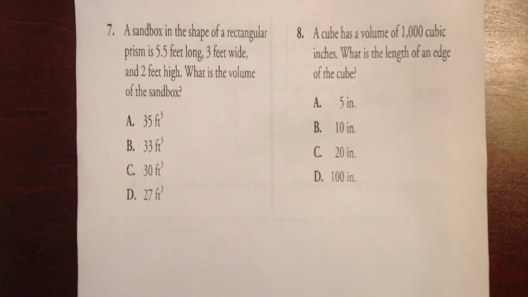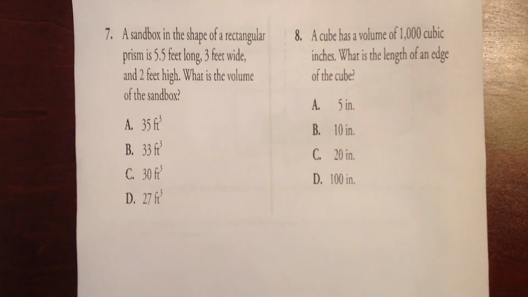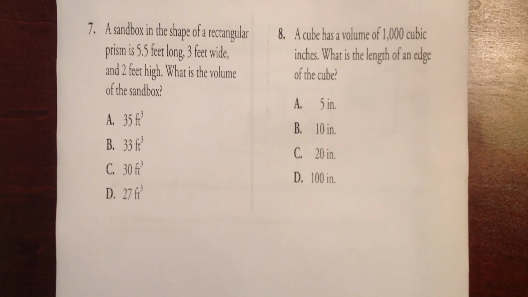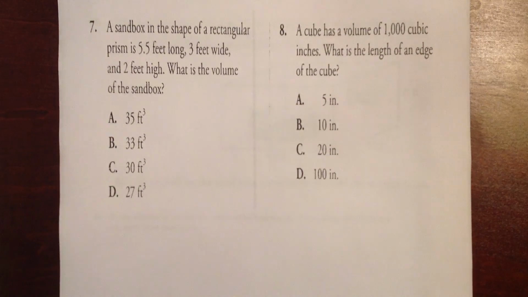A sandbox in the shape of a rectangular prism is 5.5 feet long by 3 feet wide by 2 feet high. What is the volume? Again, we're just going to multiply those three together. A cube has a volume of 1,000 cubic inches. What is the length of an edge of the cube? So we got to ask ourselves, what times what times what will give me 1,000?